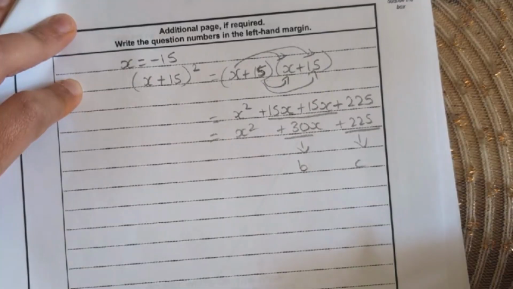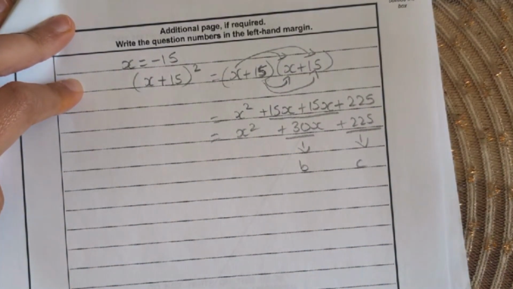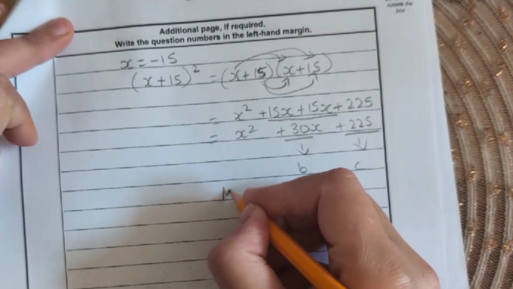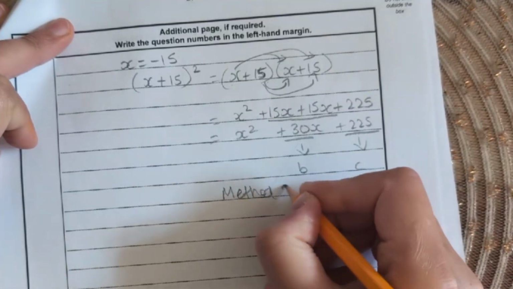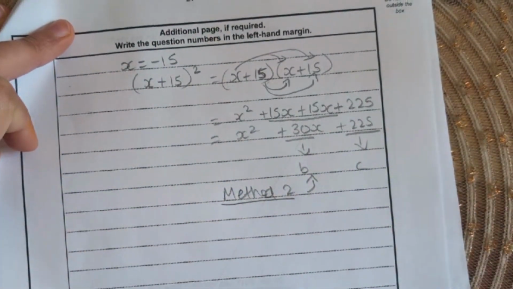So that was a much easier, simpler way. But those are the two ways that we can do it. Just label that as method 2, the easy way. And that is question 20.